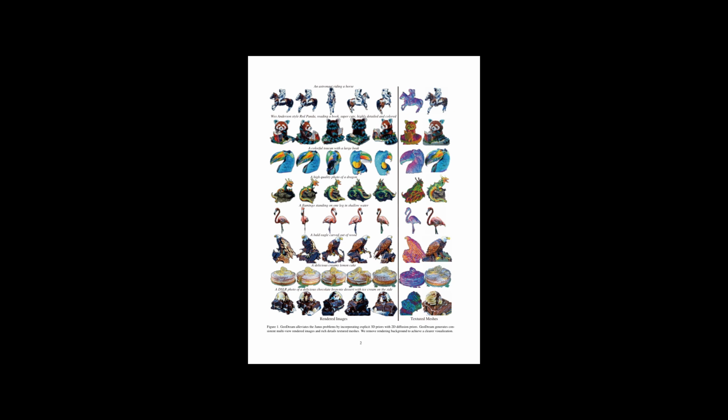Lastly, the technology called GeoDream is discussed very briefly. GeoDream is described as a solution to the Janus problems by combining 3D modeling techniques with 2D image enhancements to produce consistent multi-view rendered images and well-detailed textured meshes. The rendering process includes the removal of the background for better visual clarity.